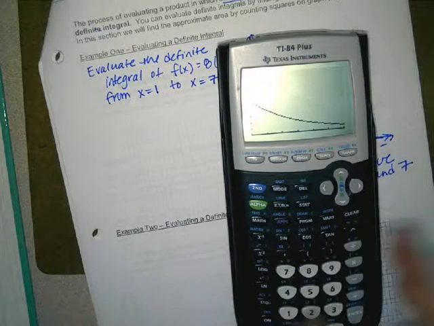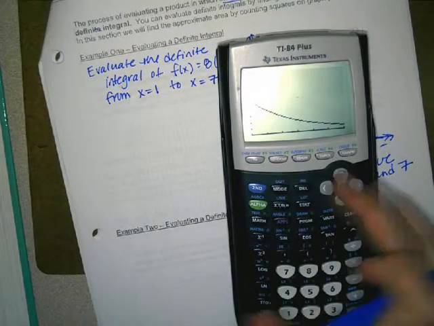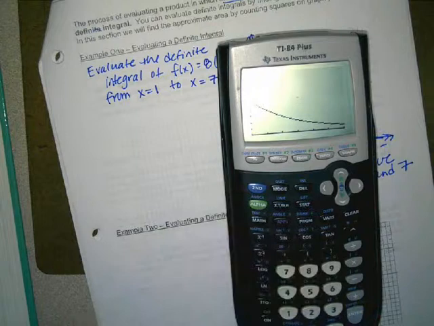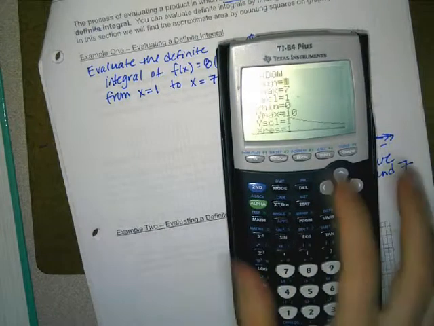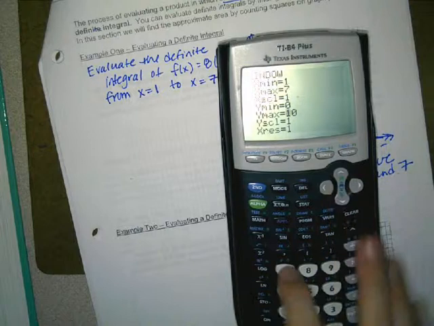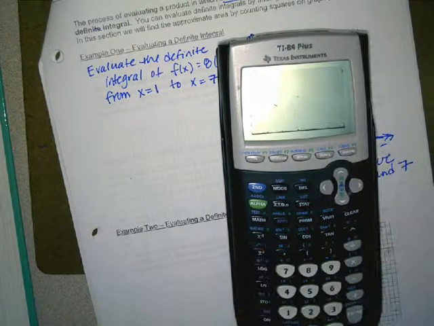I'm going to adjust one more time. Well, no, I think I'm going to adjust one more time. I'm going to go from 0 to 7 there, just to space it out a little bit more. You want a pretty good picture of this graph. You don't want it too small, because of what we're going to do next.